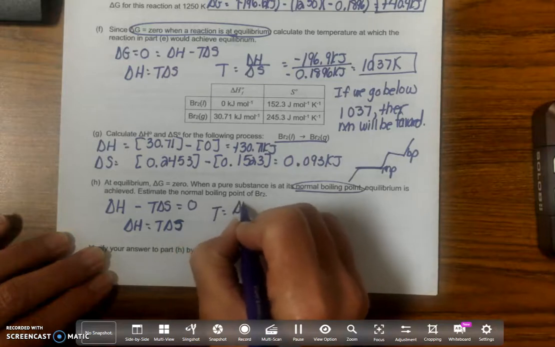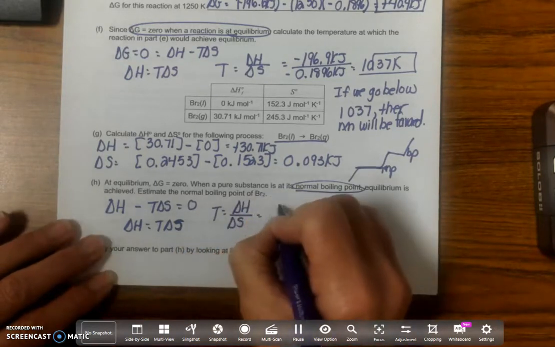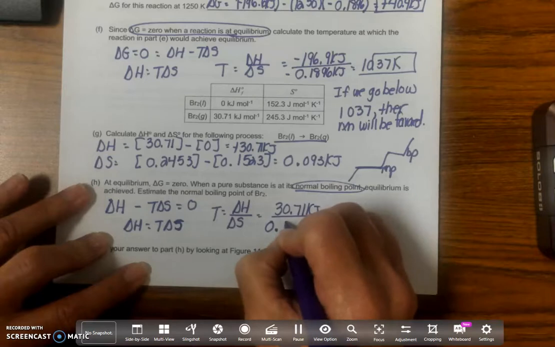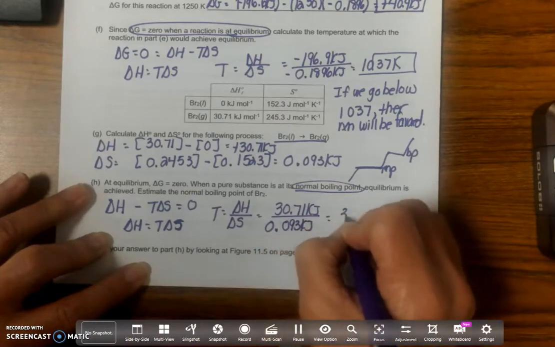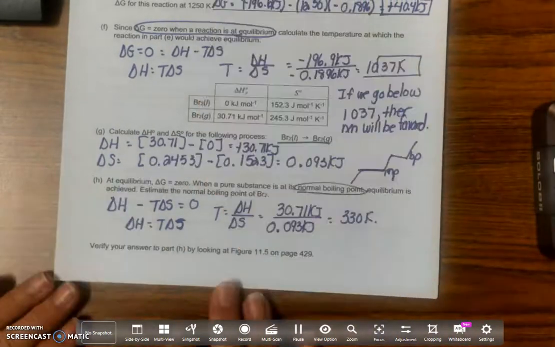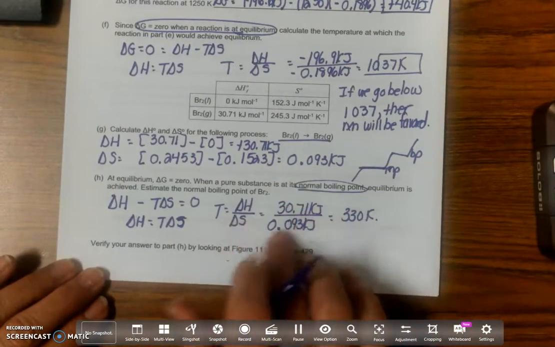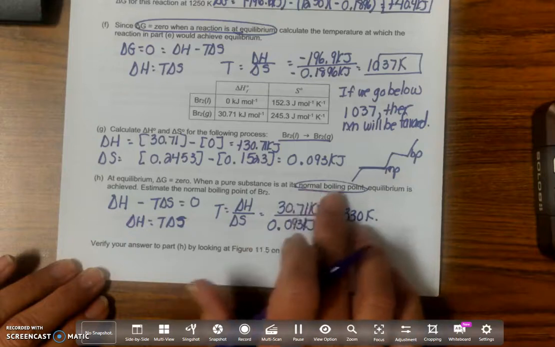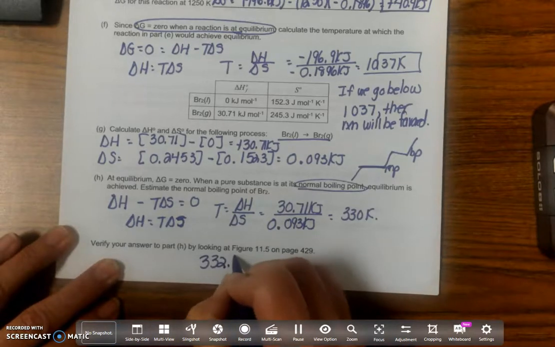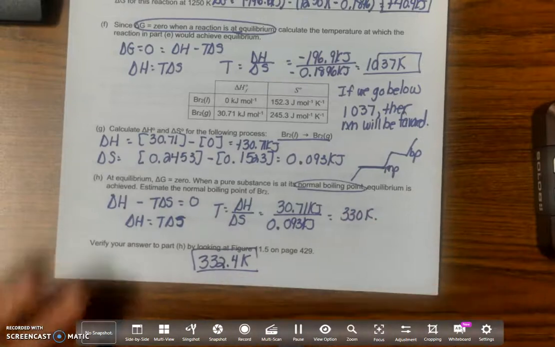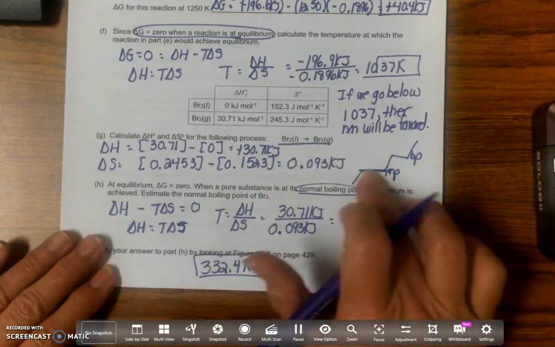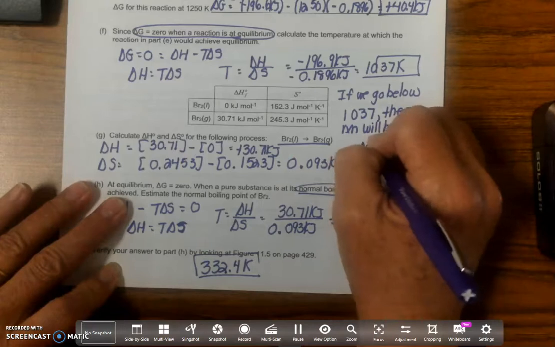So T is going to be delta H over delta S, which is 30.71 kilojoules divided by 0.093 kilojoules, which is equal to 330 K. If you look up the normal boiling point for bromine, I think it's actually 332.4 or something K. So we calculated that using the concept that when we're on that plateau in a phase change, the plateau delta G is equal to 0.